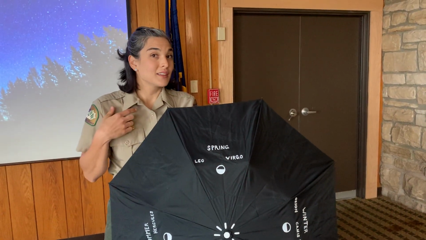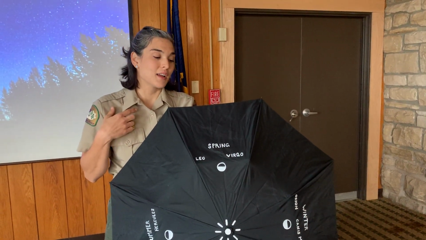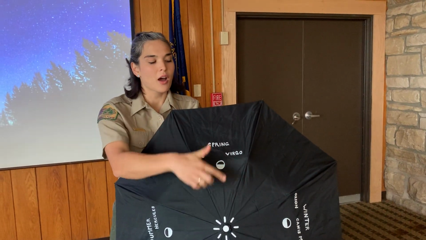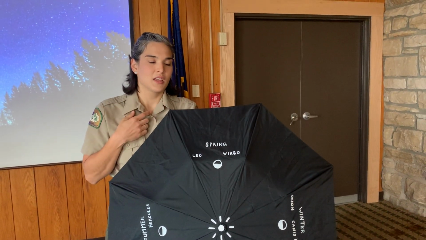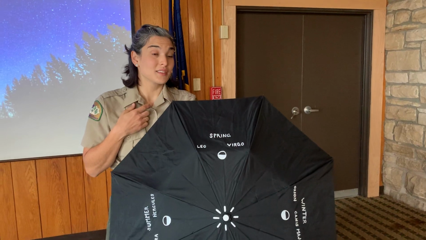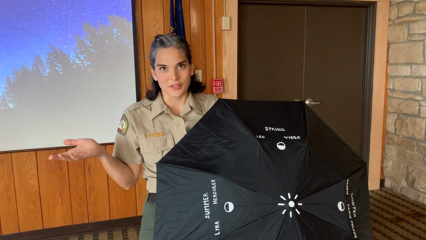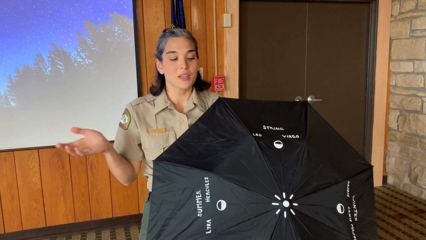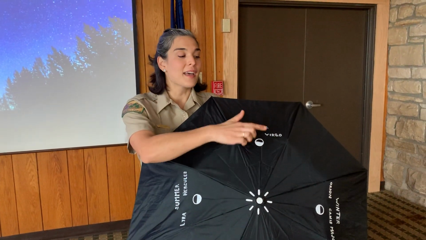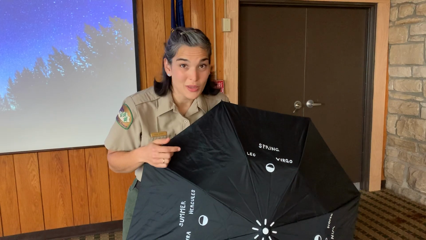Now that constellation is not going to be visible at that time. It's going to be visible when it's on the opposite side of the sun. So you actually cannot see your constellation during your birthday because the sun is in that constellation, meaning you can't see it.